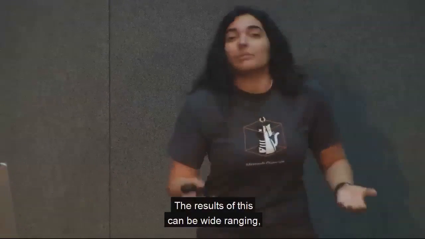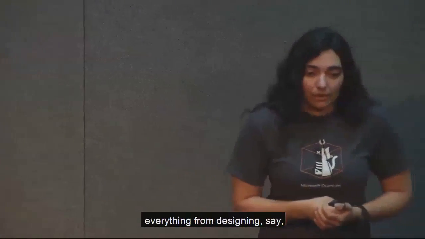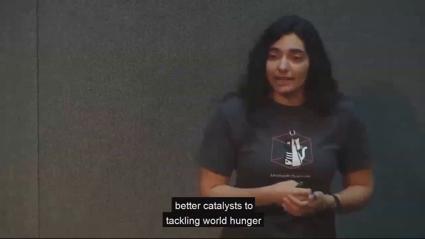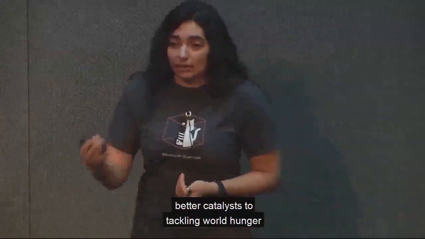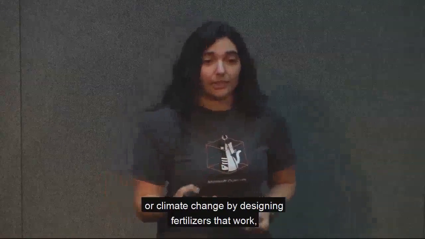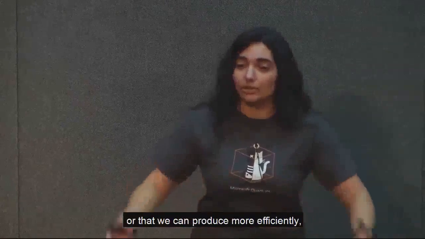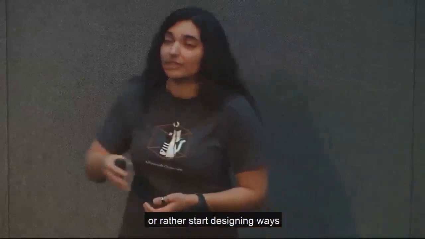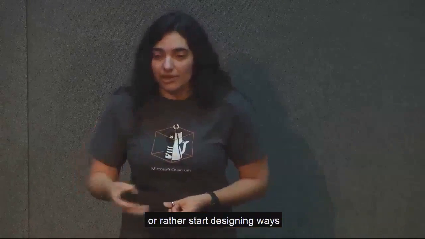The results of this can be wide-ranging, everything from designing, say, better catalysts to tackling world hunger or climate change by designing ways in which we can produce fertilizers more efficiently.